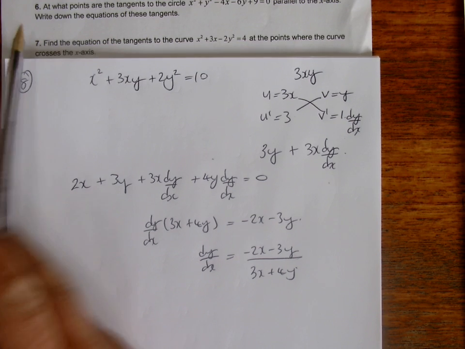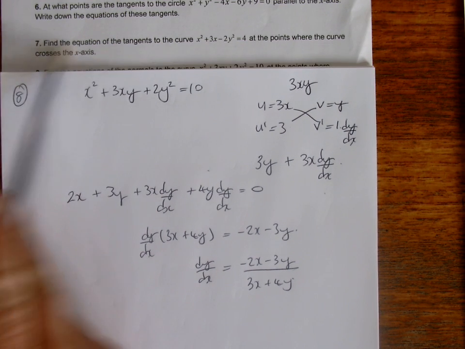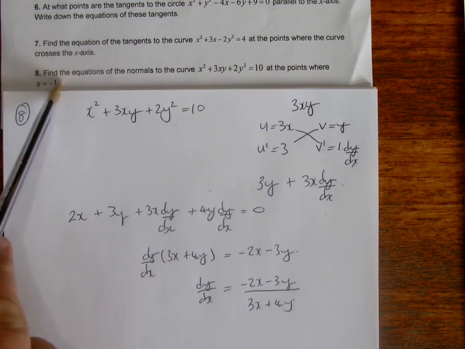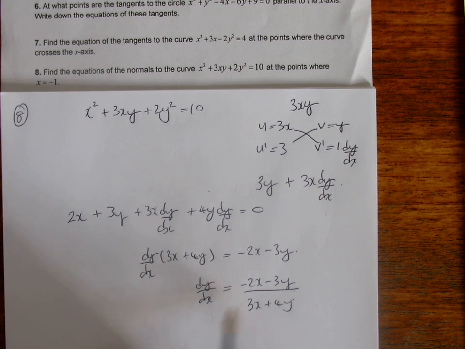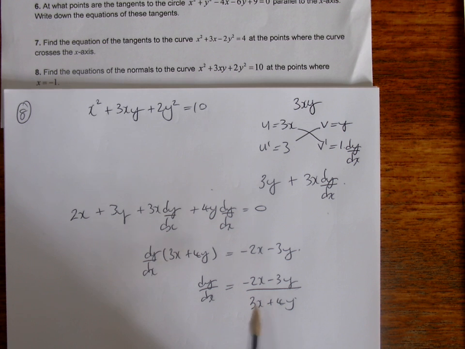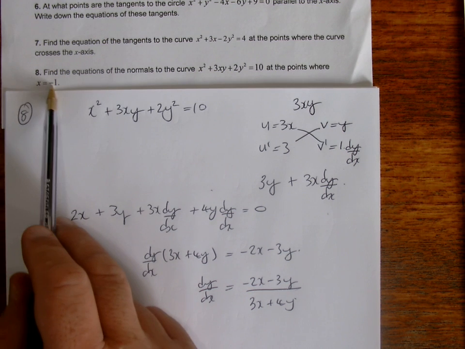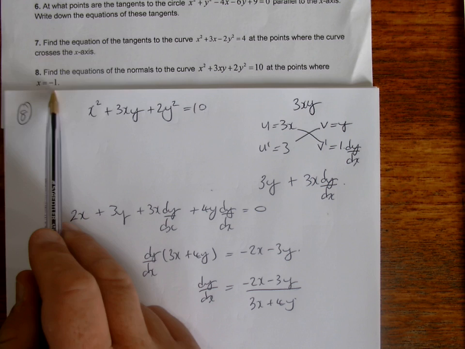Okay? So next step then is to discover our coordinates. Well, the point x is minus 1, yeah? Well, I need to have the y value, don't I? Because to work out dy/dx at x is minus 1, it depends on y as well. So I've now got to think about how I'm going to get y.